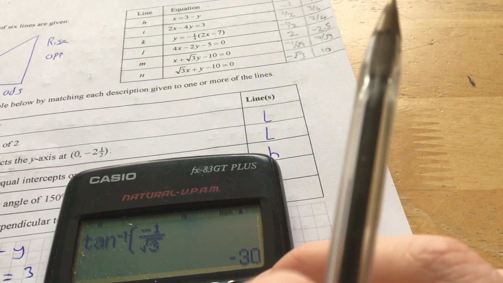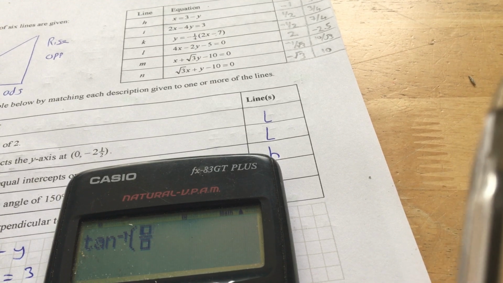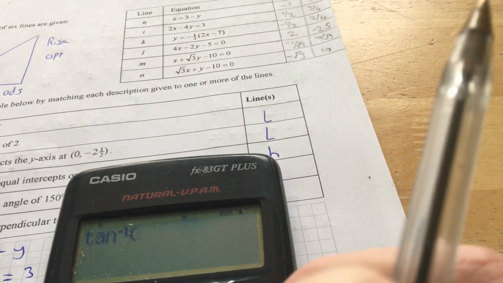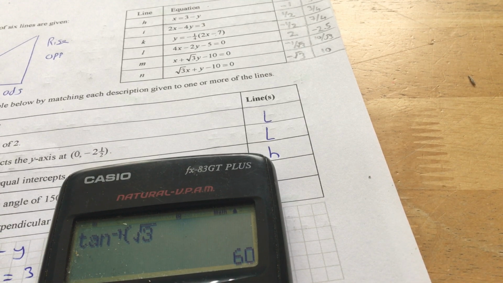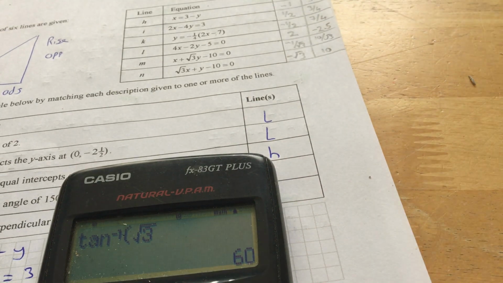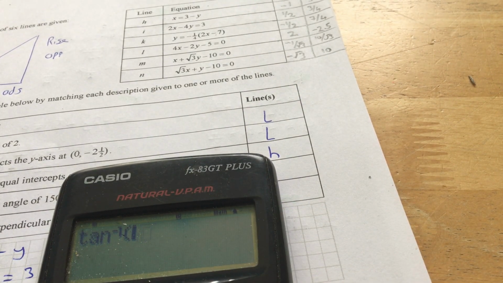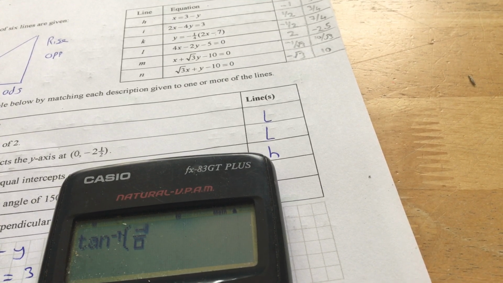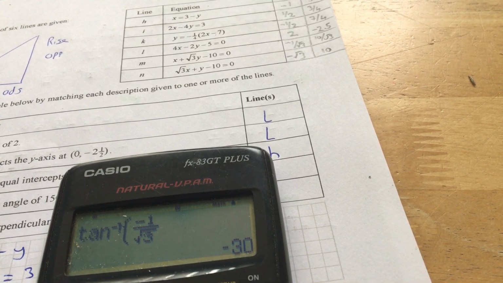And let's just see if I mess about with it, so say if you do √3, okay, so it's 60, so it's not that one, it's -1/√3. And remember, if we just look back on this again, just to explain to you, if you just did tan -1/√3, you get -30.